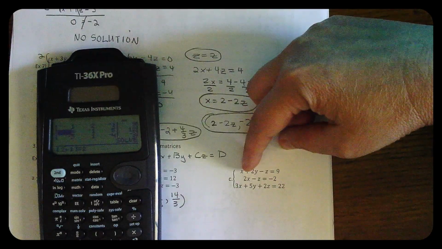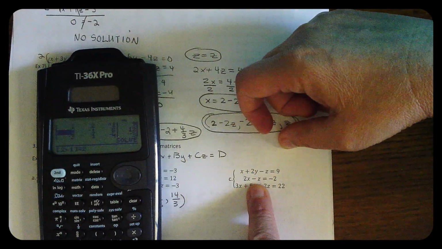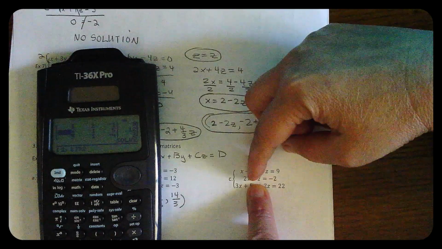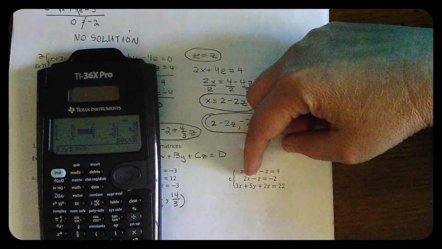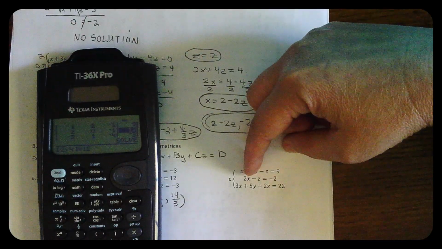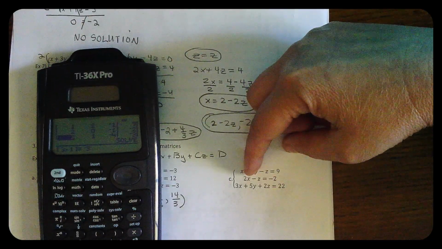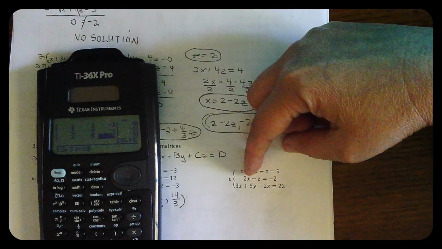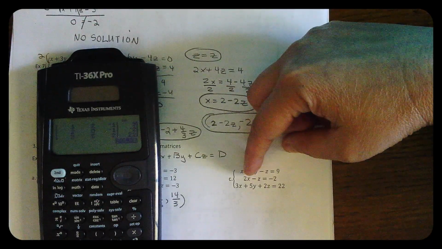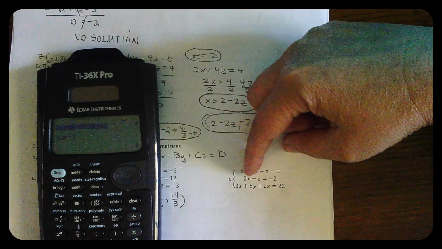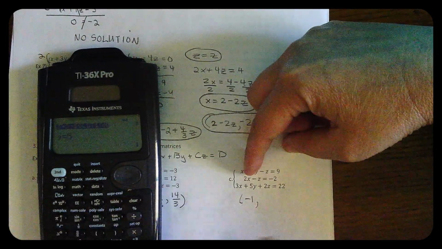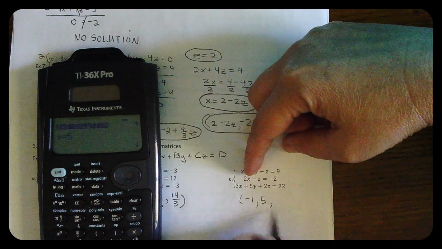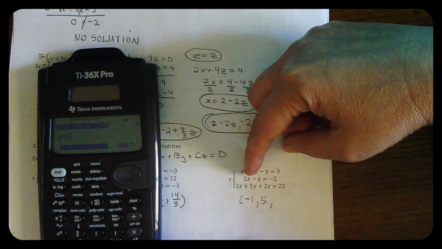That's equation 1. Now equation 2, you're missing a y term. It's really important that you put that placeholder in. You have to have 0y, negative 1, negative 2. And then 3 and 5 and 2 and 22. And solve that. And you get negative 1, 5, and 0.